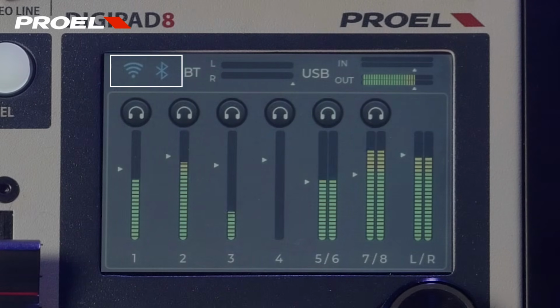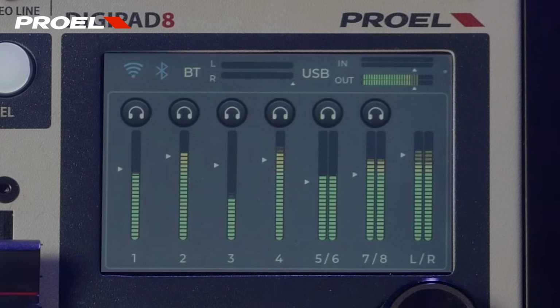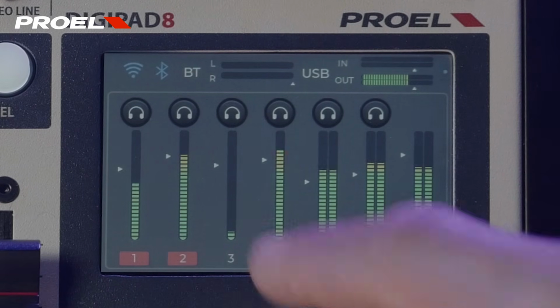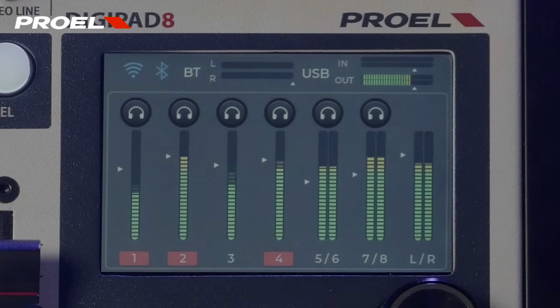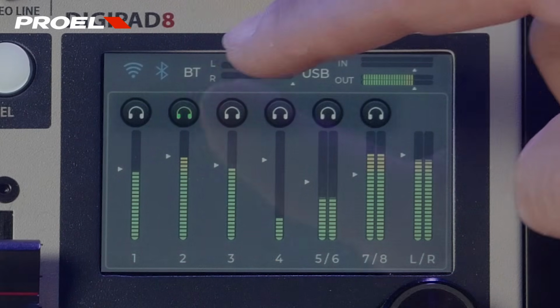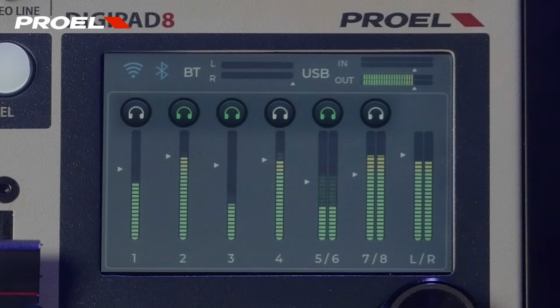In the upper left corner, we find the Wi-Fi and Bluetooth icons, which indicate whether they are active and connected to a network or device. Touching the channel numbers from 1 to 8 and L/R quickly toggles the mute on or off for the channels and the master. The solo function is additive, so we can listen to multiple channels simultaneously through the dedicated monitoring bus.